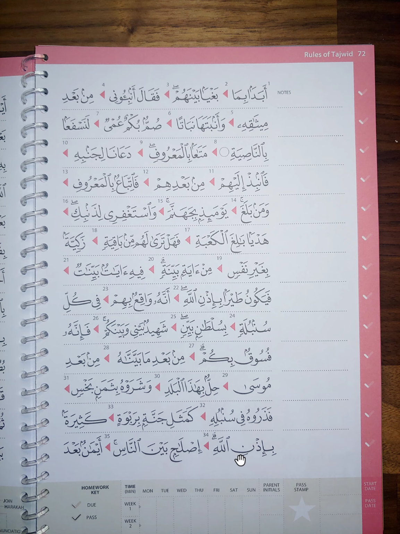Lam of Allah after kasra, empty mouth. كثيرة بإذن الله. Okay, well done, mashallah.